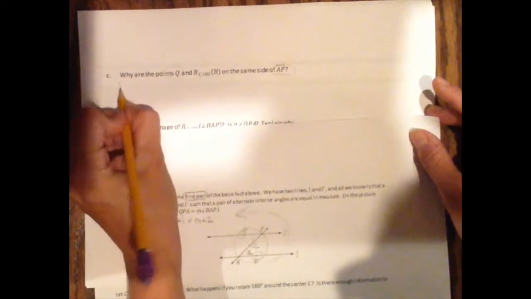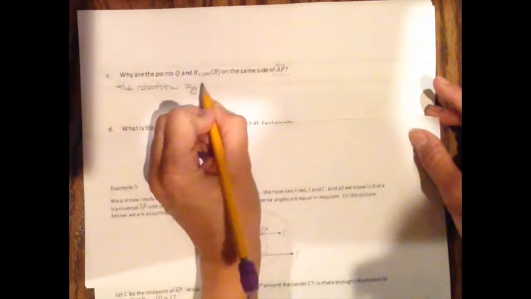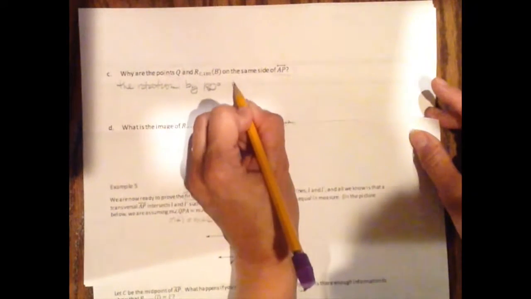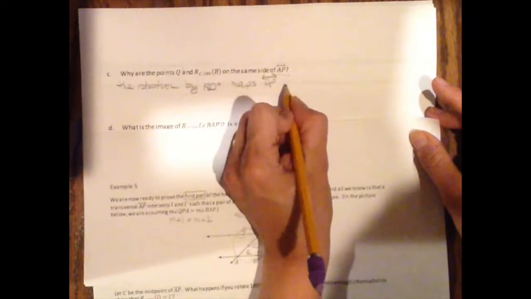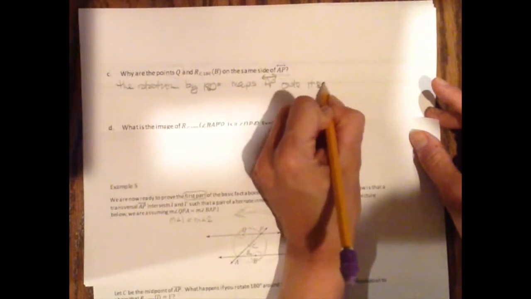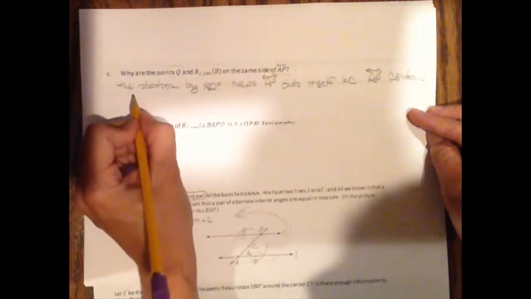Technically, we would say rotation by 180 degrees maps line AP onto itself, because line AP contains center C, and we are rotating about C.